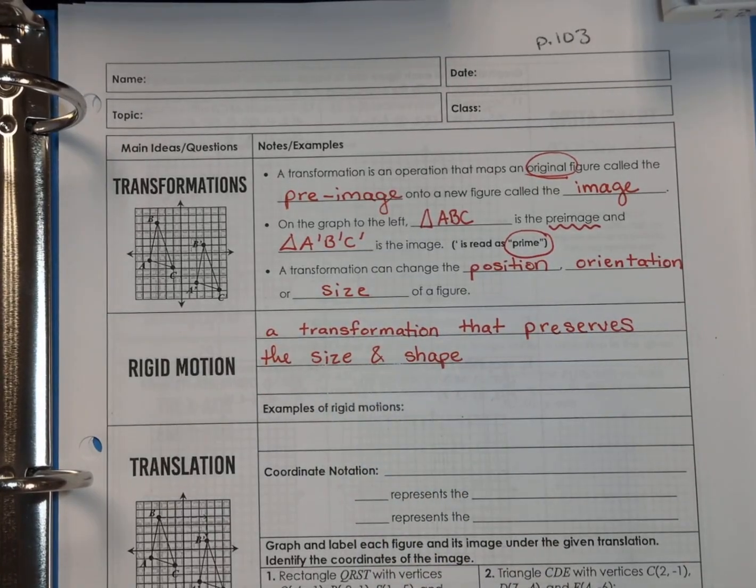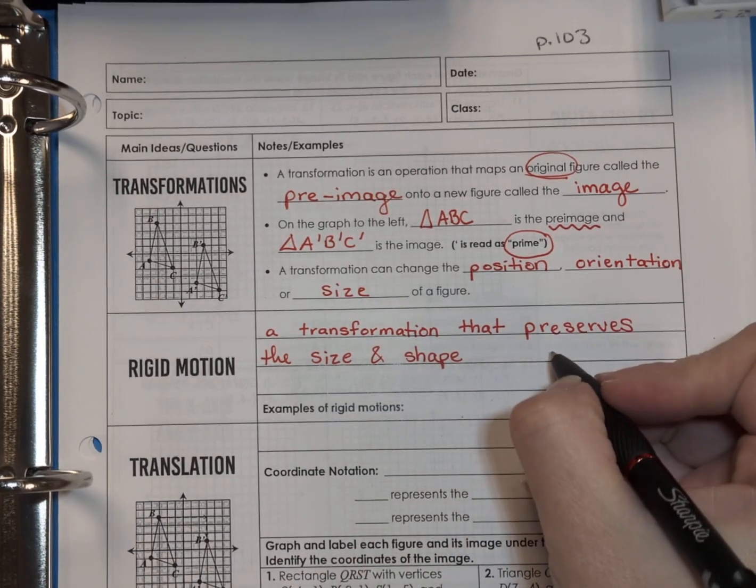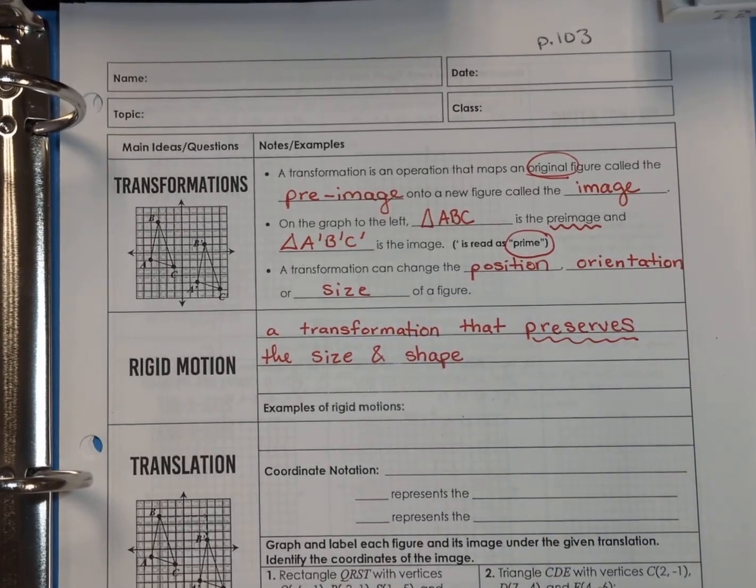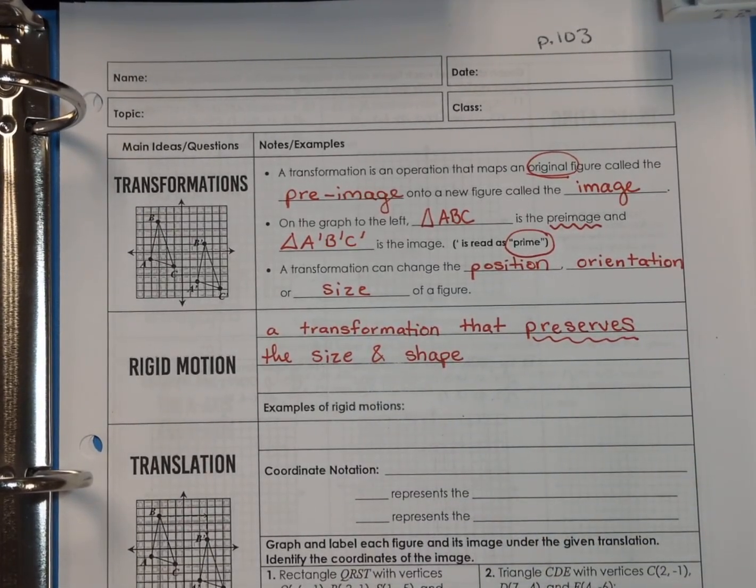Now that is a really fancy way to say it did not get bigger or smaller. It stayed the exact same size, exact same shape. It didn't change. That's what that means when it says preserves the size and shape. You did not make it bigger or smaller. So if you want to write that on the next line, you can.